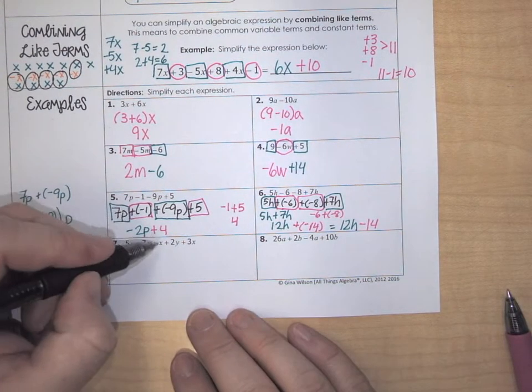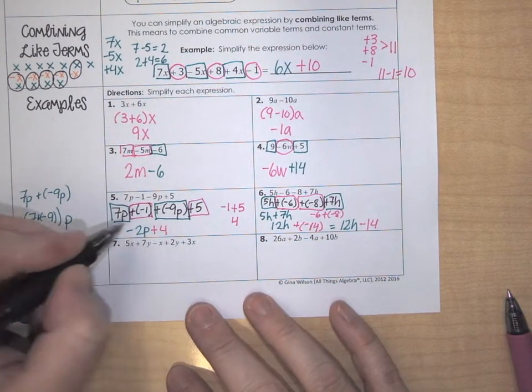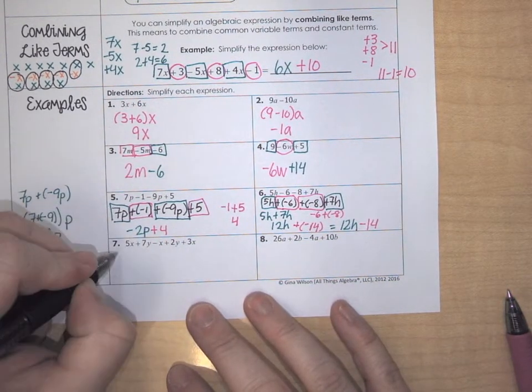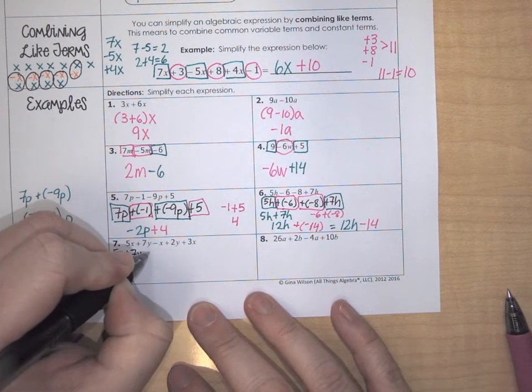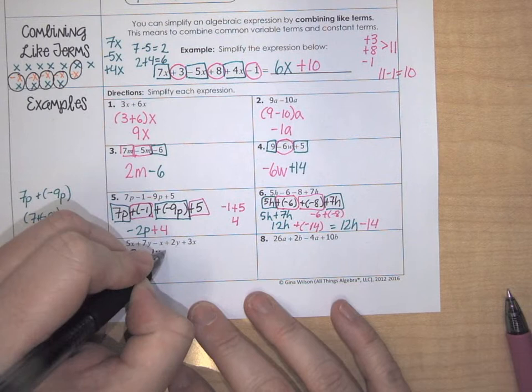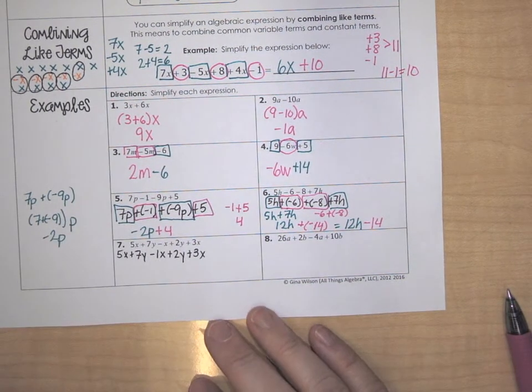Now down here, we have to remember that invisible math. So there isn't anything in front of the x, there's not a coefficient, so we can always add a 1. All right, if we don't see a coefficient, that means the coefficient is 1.